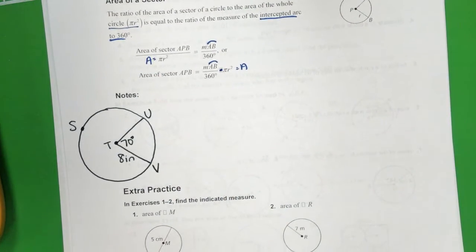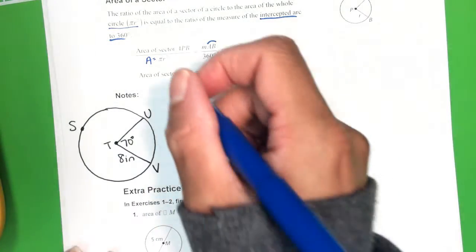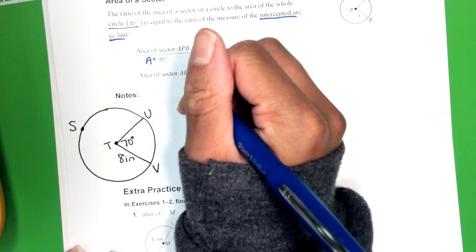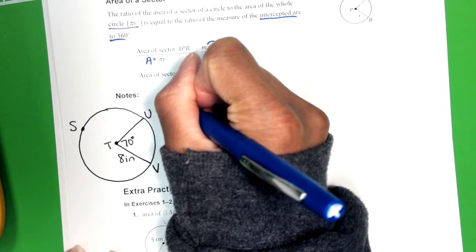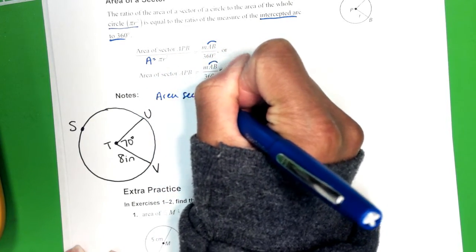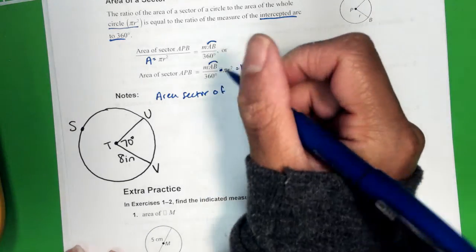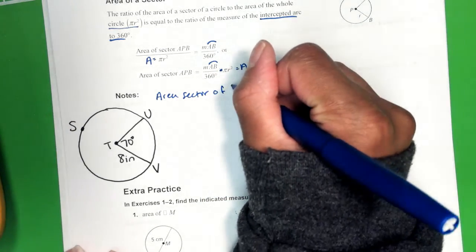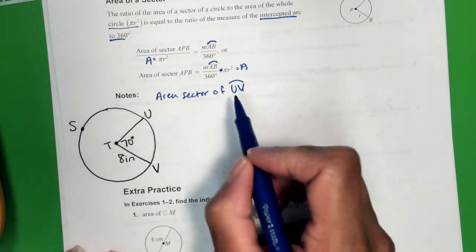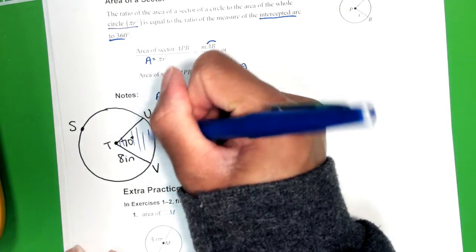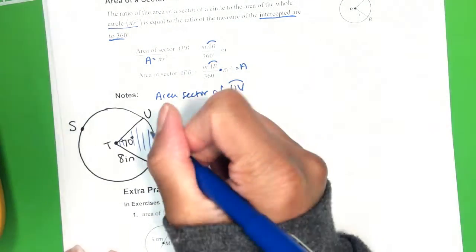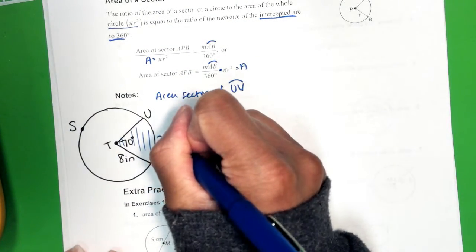So our first example is, let's say we want to find the sector area of UV. So UV would be right here, so this entire area, and we know that our central angle is 70 degrees.